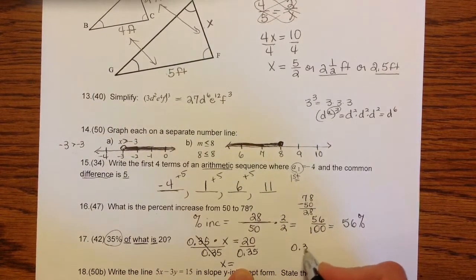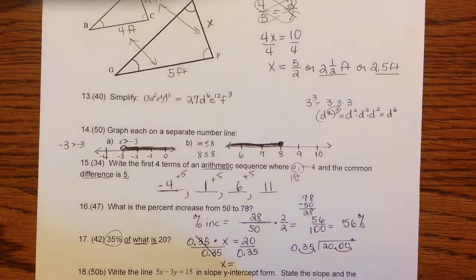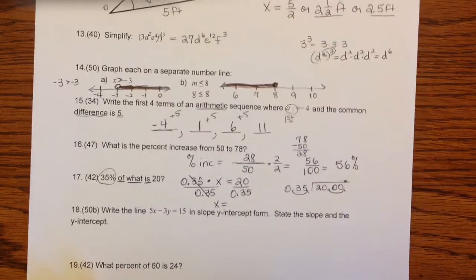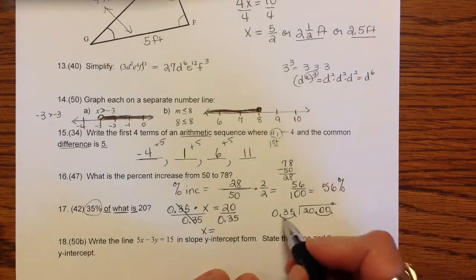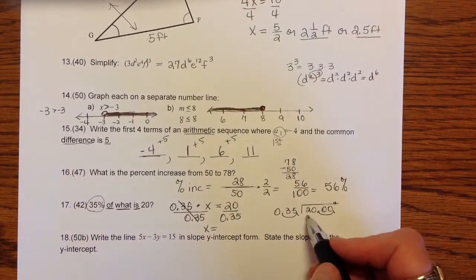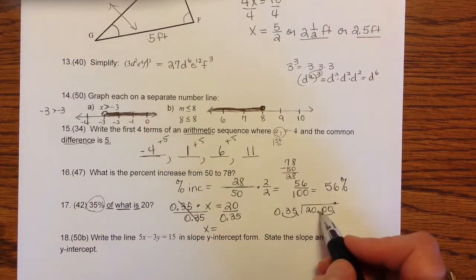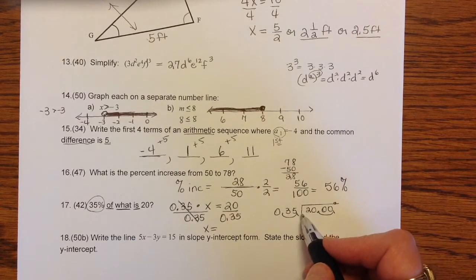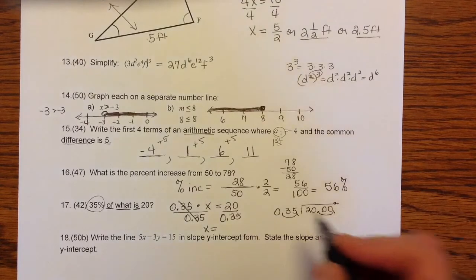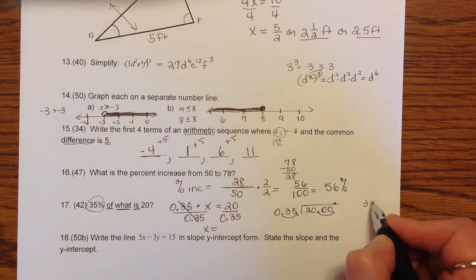So let's divide 35 hundredths into 20. Well, we're going to need at least 2 decimal places to get it to even divide, and then we'll see how much we need to carry it out to either do repeating or ending. We'll just have to see what happens. So 35 into 20 won't go. 35 times 2 is 70, because it can go more than that. 3, 4, I believe 5 will probably be too big.